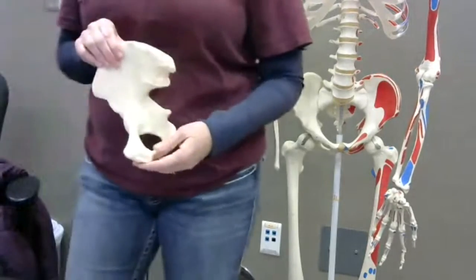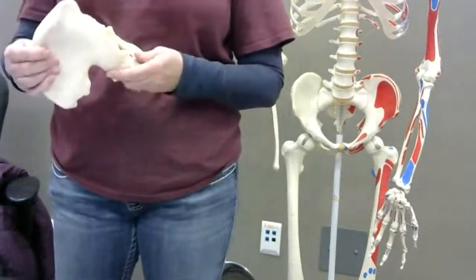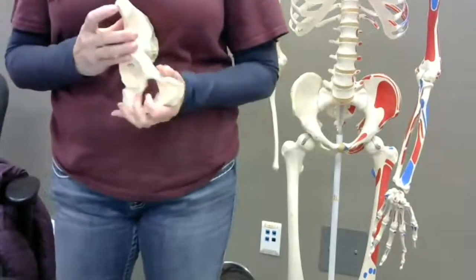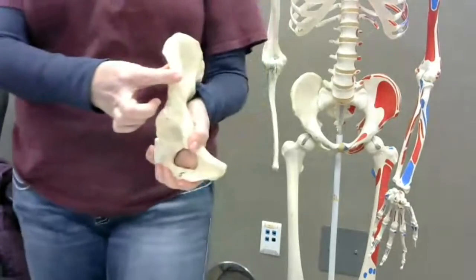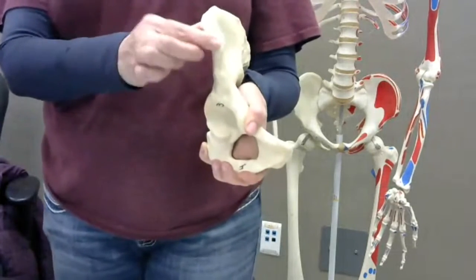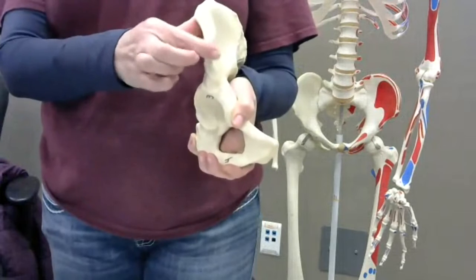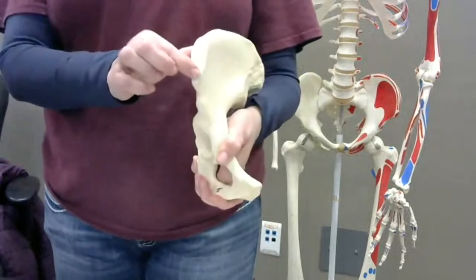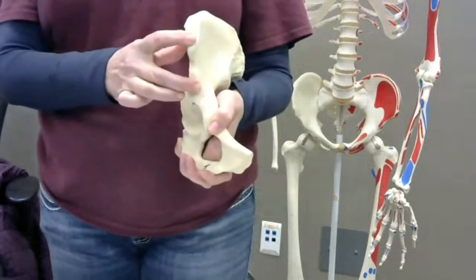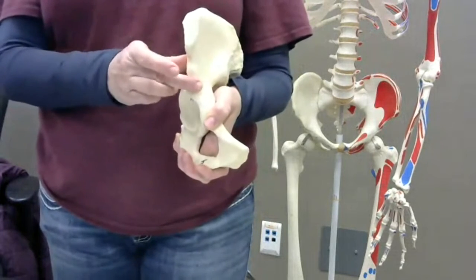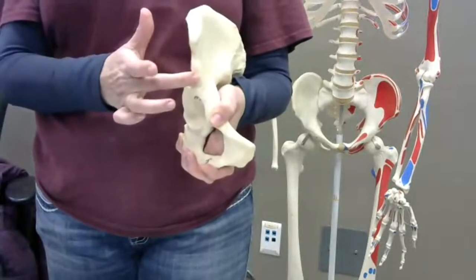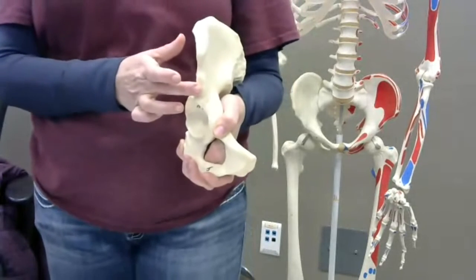All right, so if we're looking at the ilium, we're going to start with the anterior superior, that means above, iliac spine. Anterior, so front, superior, iliac spine. Down here would be the inferior anterior iliac spine, or you would want to say anterior inferior iliac spine.